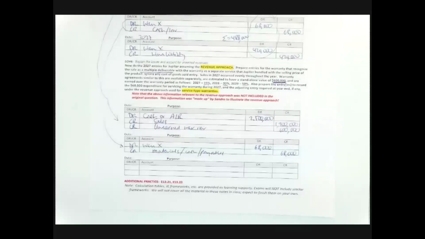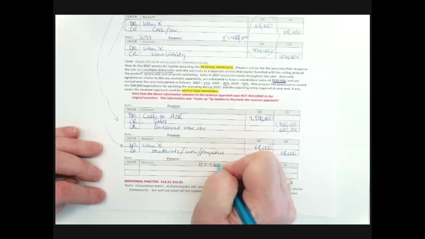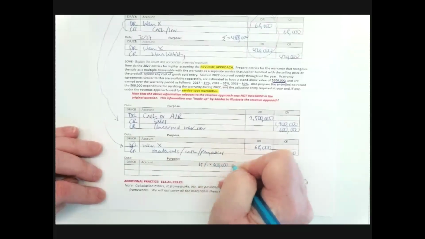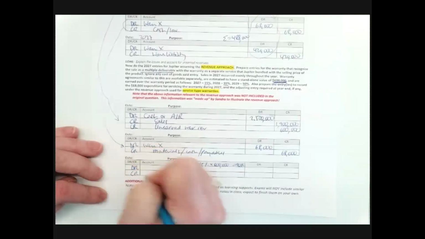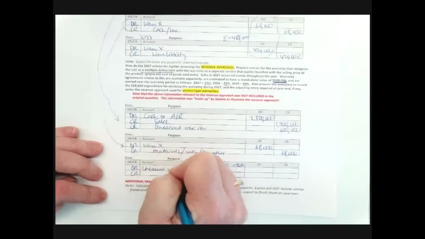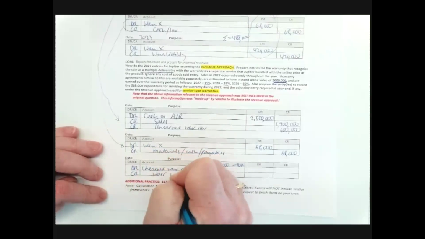They weren't all sold on December 31st. Some time has passed during the year for some of these sales. So we're going to book 15%, which is 90,000. Take it out of unearned and put it into actual revenue.